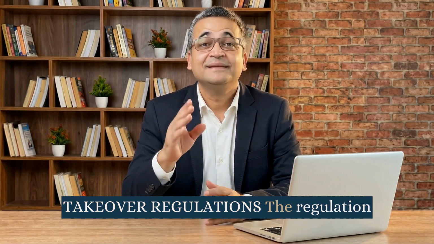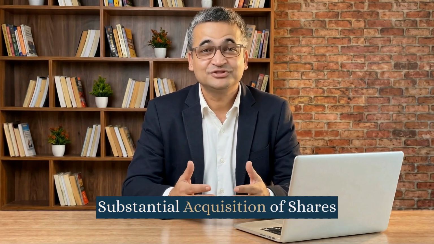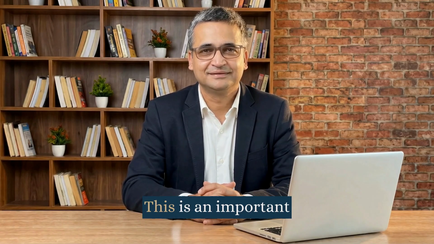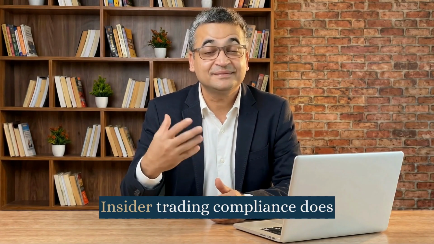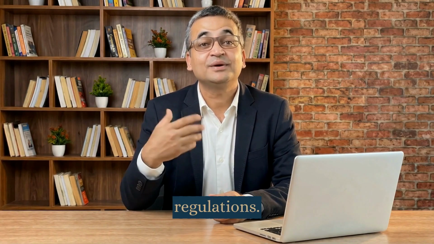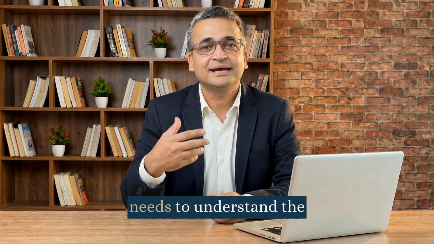Takeover regulations. The regulation refers to the SEBI Substantial Acquisition of Shares and Takeovers Regulations 2011 and amendments. This is an important connection. Insider trading compliance does not exist in isolation. It connects with takeover regulations. And that is why a corporate law professional needs to understand the wider SEBI framework.